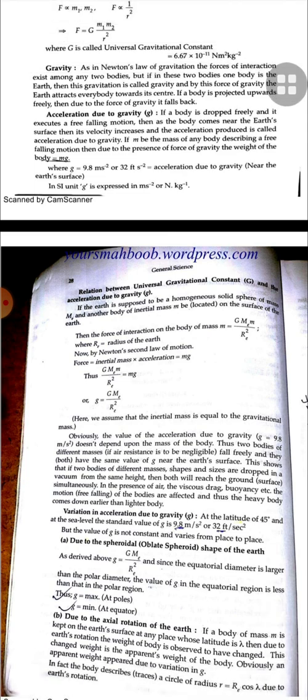Thus, two bodies of different masses, if air resistance is negligible, fall freely and both have the same value of g near the earth's surface. This shows that if two bodies of different masses, shapes and sizes are dropped in a vacuum from the same height, both will reach the ground simultaneously. In the presence of air, viscous drag, buoyancy, etc. affect the motion of free-falling bodies, and thus the heavy body comes down earlier than the lighter body.